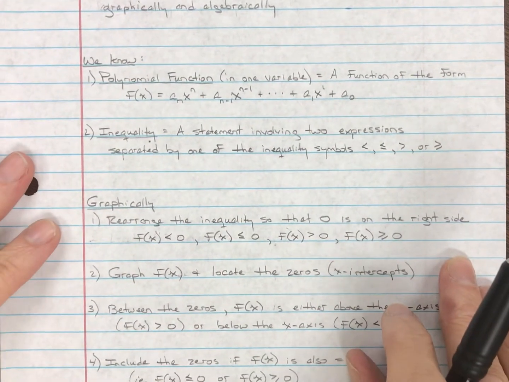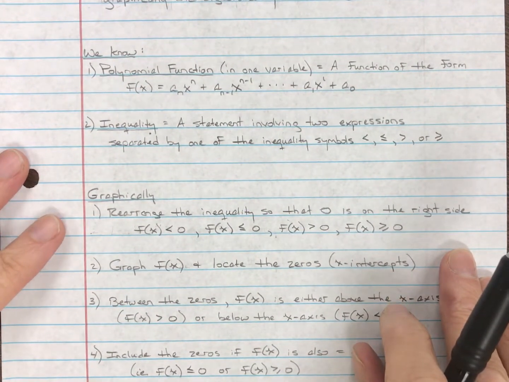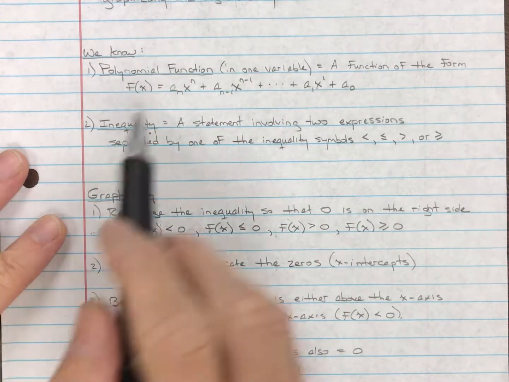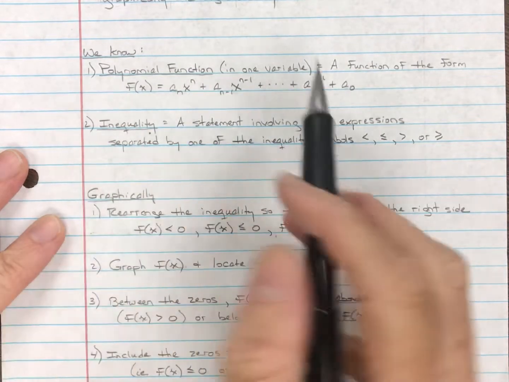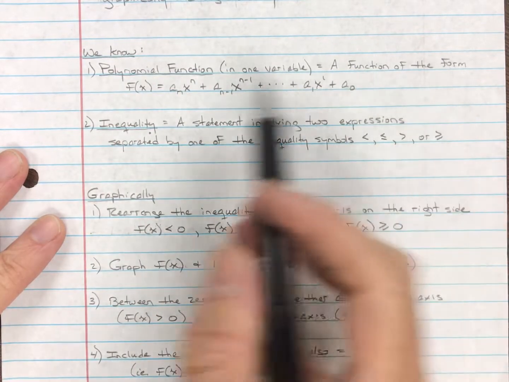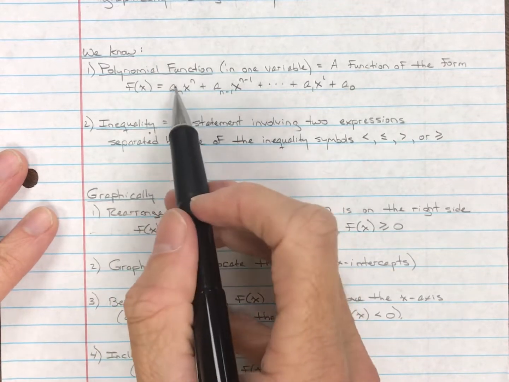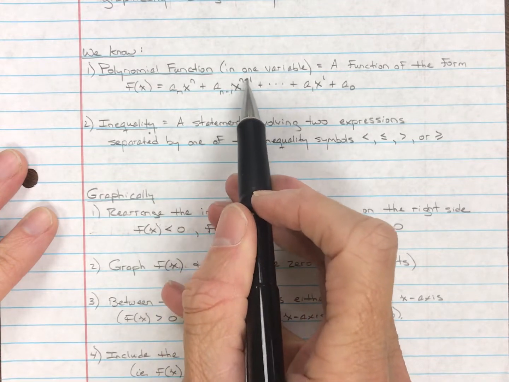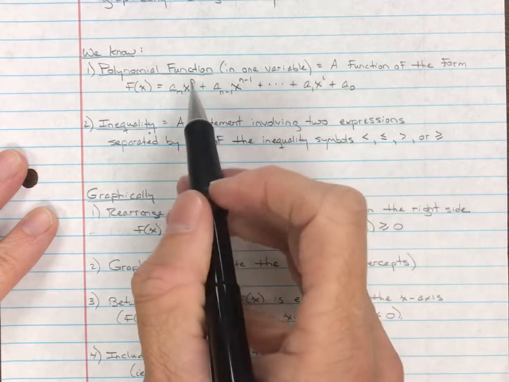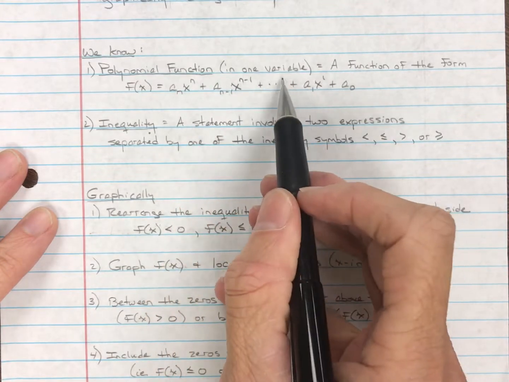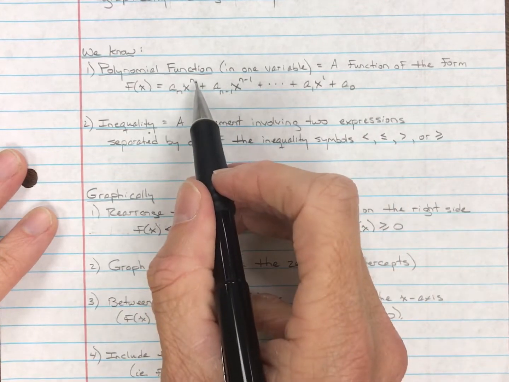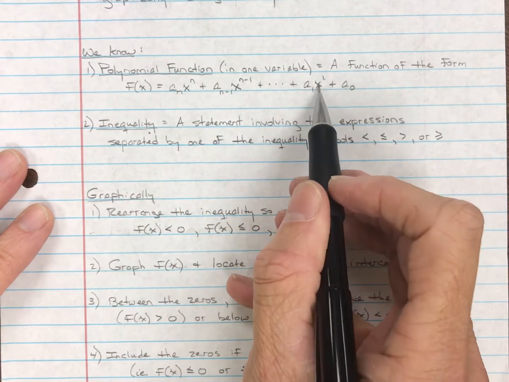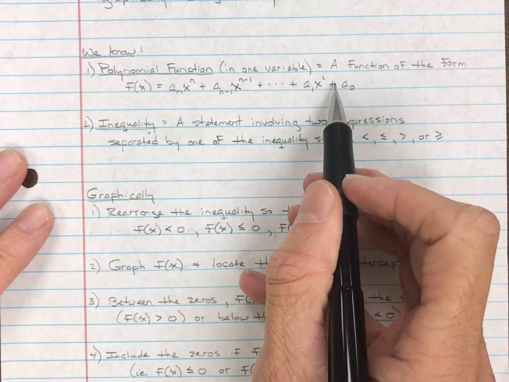All right, as usual, let's talk about what we know that's going to be applicable for this video lecture. Well, we know first what a polynomial function is. A polynomial function in one variable, that is. It's a function of the form f of x equals a sub n x to the n plus a sub n minus 1 x to the n minus 1 plus etc., again, decreasing whole number exponents, plus a sub 1 x to the first, and then finally the constant plus a sub 0.